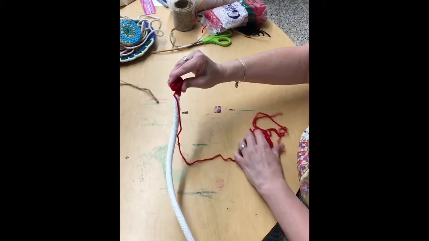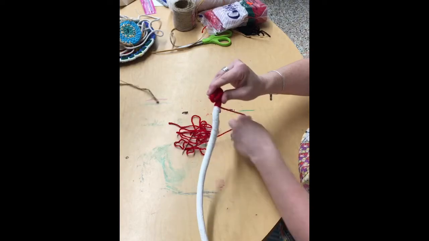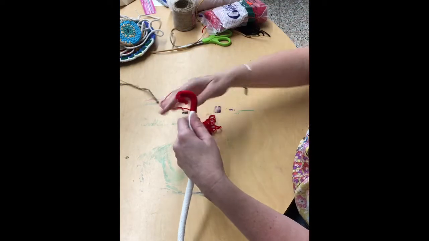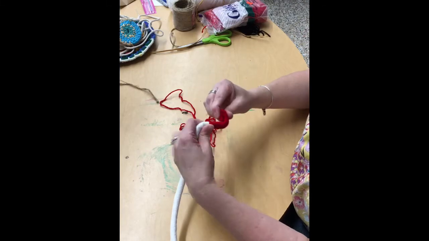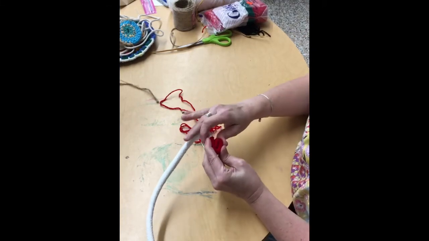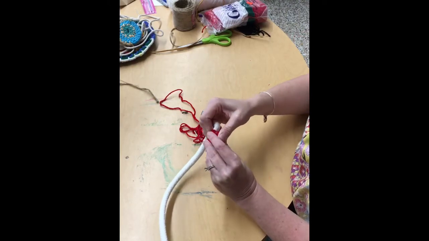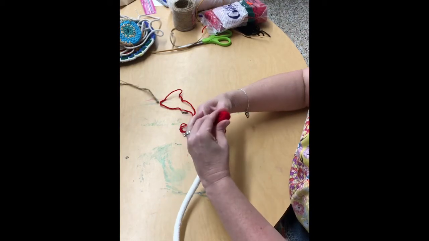And I actually, if you mess up, just take it apart a little bit. I noticed that I actually want to attach a little closer right here. So I just unwrapped for just a minute.